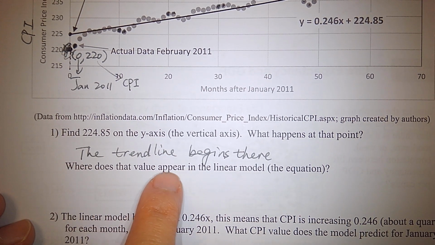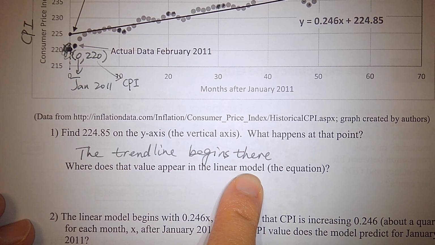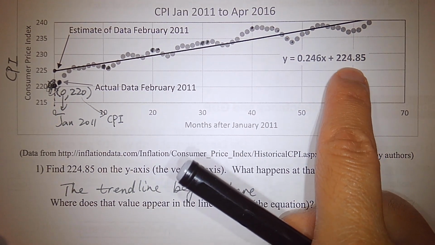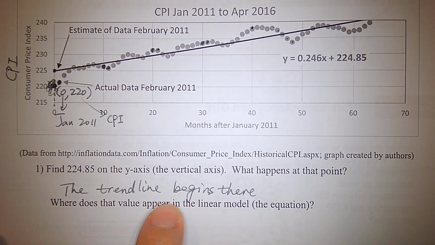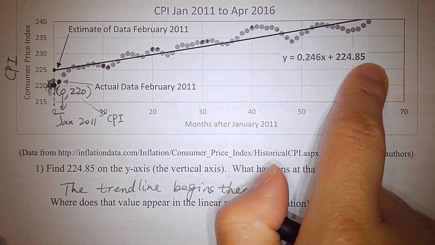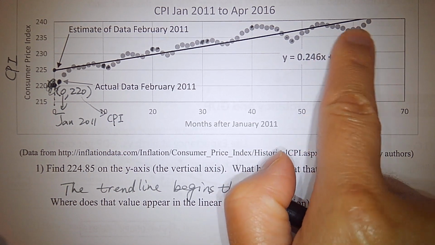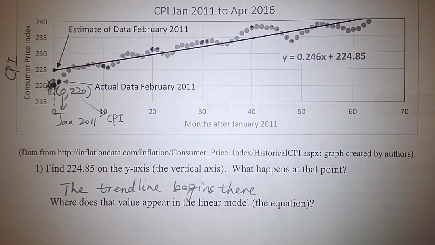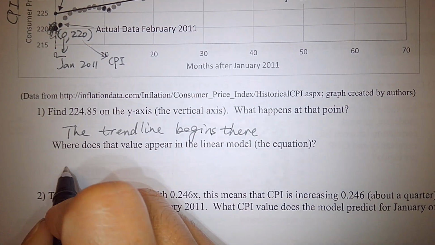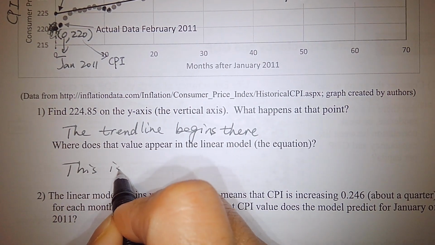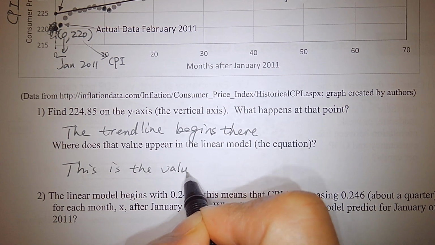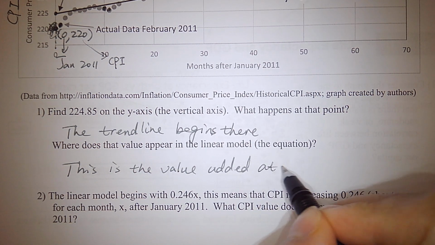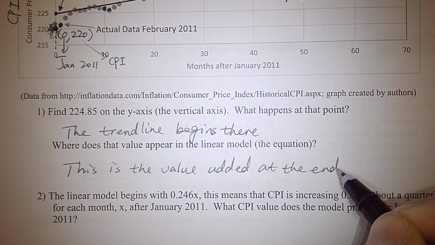Where does that value appear in the linear model? This value appears at the end of the equation. Do you see that? So we answer the question as: this is the value added at the end of the equation.